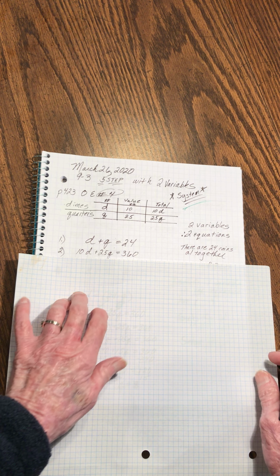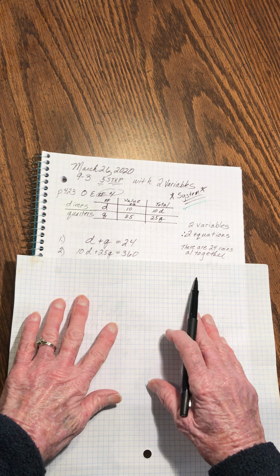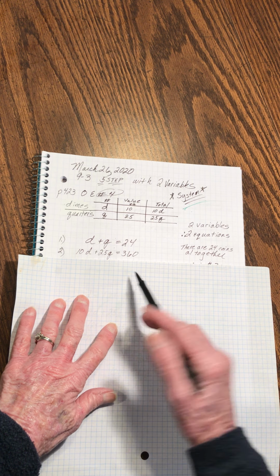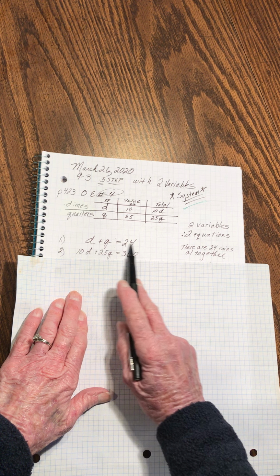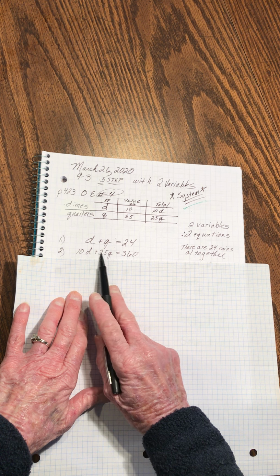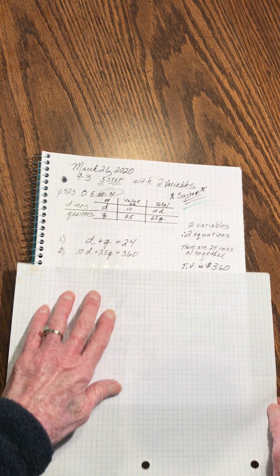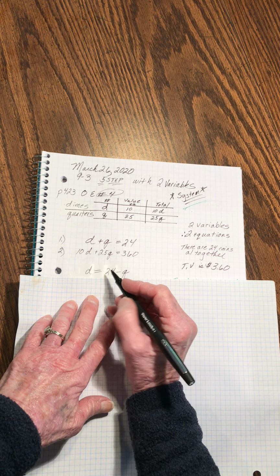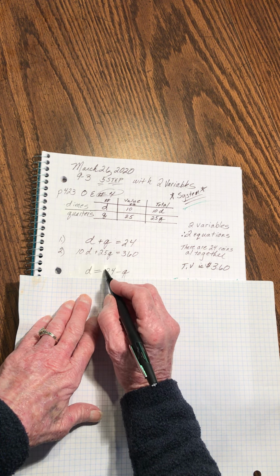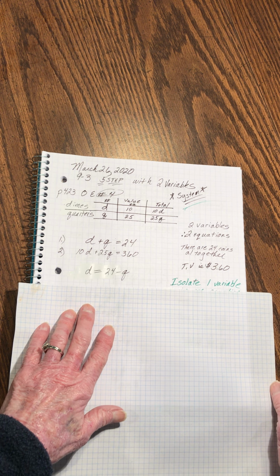Okay, now we have our two equations, and you learned yesterday that you can solve systems of equations by substitution. So you can isolate one variable in the easiest equation. The easiest equation is this one because we don't have to deal with coefficients. So I'm going to isolate D. That would mean D is 24 minus Q. All right.